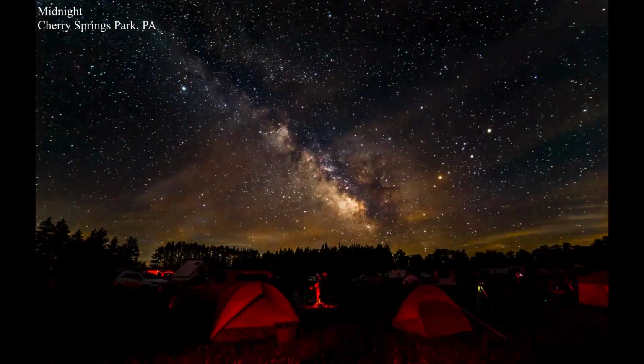Cherry Springs happens to be a fantastic place to see it because of the dark skies. There's a lot to take in here. This is majestic. This is more or less what you would see with the naked eye, maybe a little bit enhanced by Photoshop, but let's not worry about that.